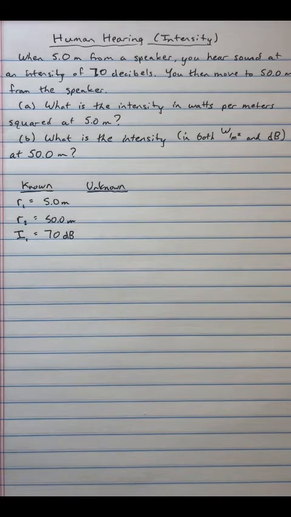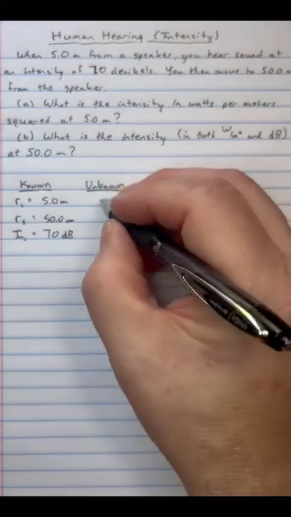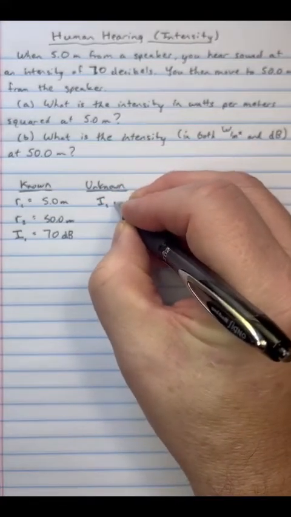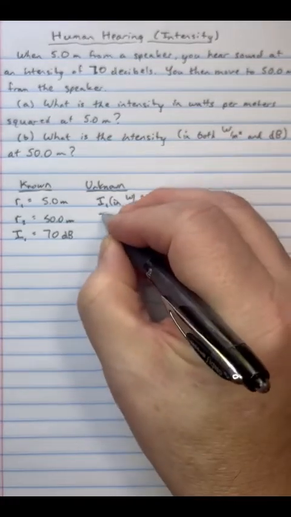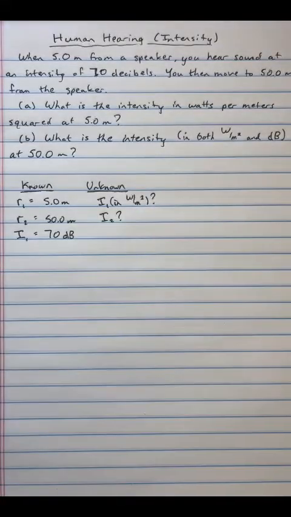So let's get started. The unknowns then are the intensity in units of watts per square meter for I1, and the intensity at a distance of I2 in any kinds of units. All right, so what are the equations that we need to play with in order to solve a problem like this? First thing is, notice that the decibels isn't a different kind of quantity, it's really a different unit. Even though there's an equation associated with using decibels, and it looks like there's a new thing that you're calculating, you're really not. What you're really doing is expressing it in a different format.